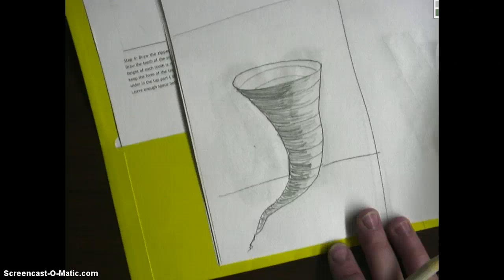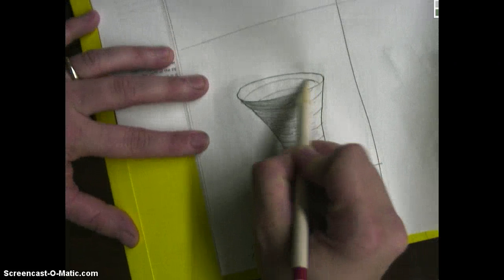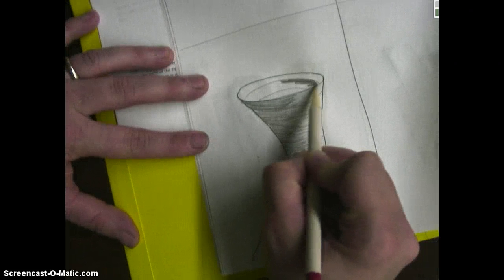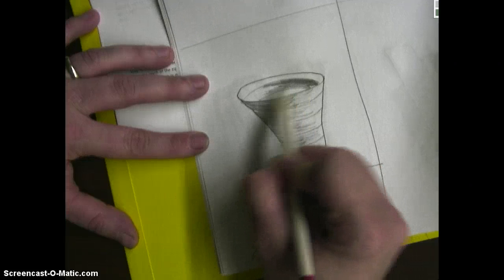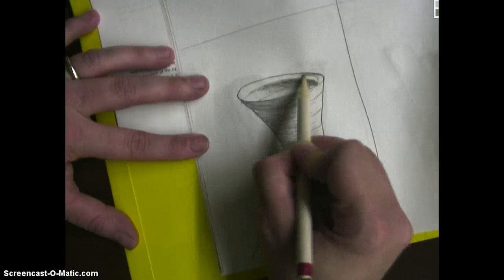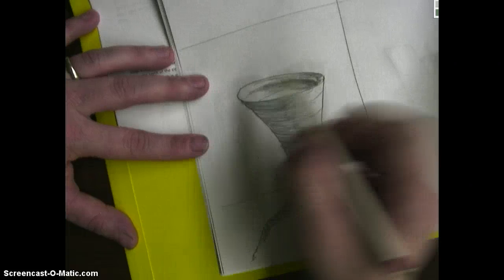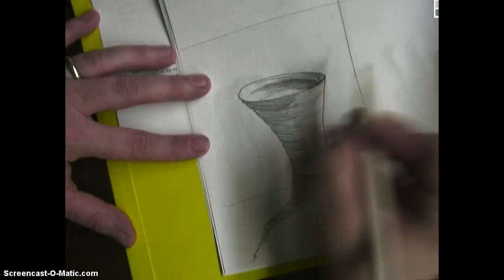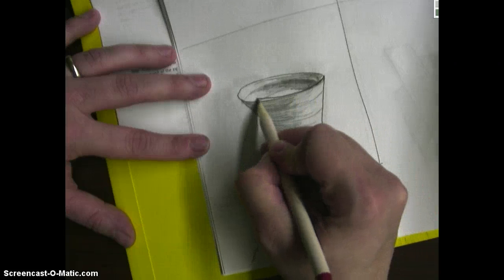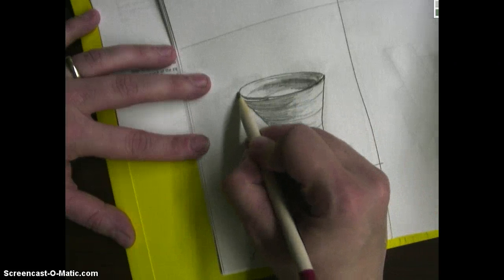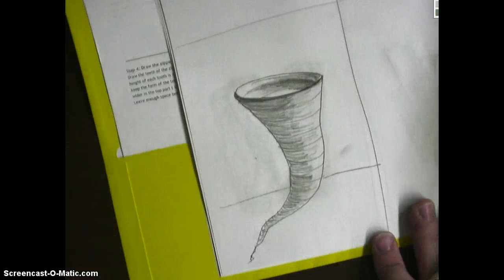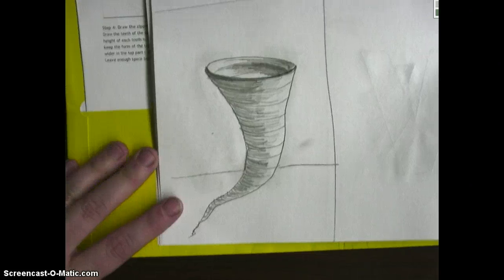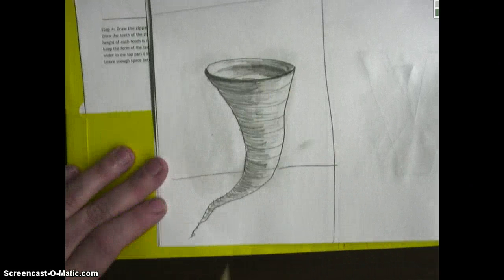There's that part. Let's do some shading on the inside as well. So I'm going to come from the opposite side over here. I'm just going to bring it over from dark to light in this direction. Okay, now I want to darken this just a little bit so I can make sure I can see the difference between those. Okay, just like that.